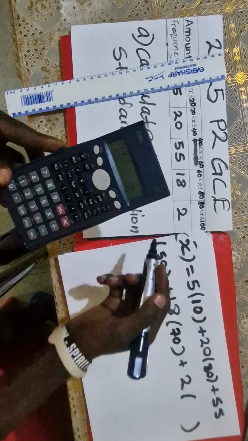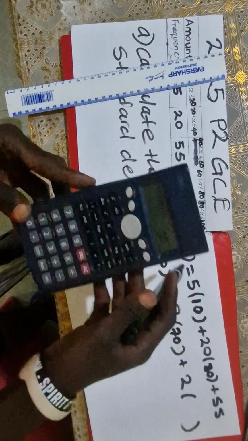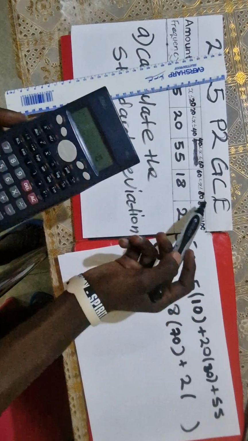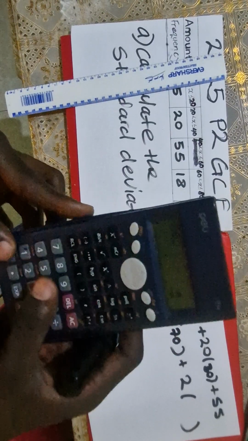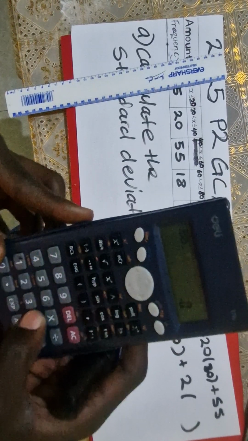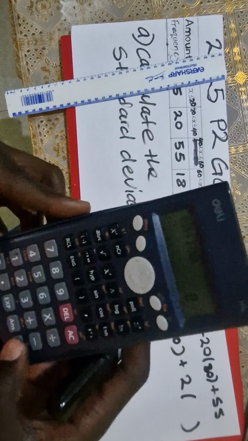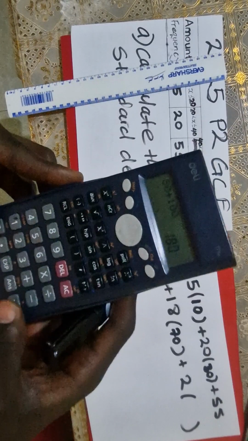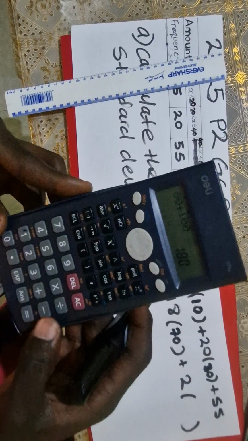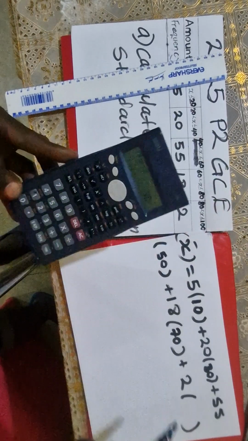Then we move on to the next: 80 plus 100, which will give us 180. Divide by 2, which gives us 90.